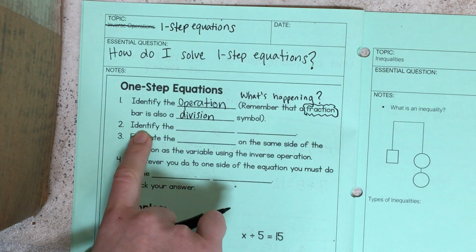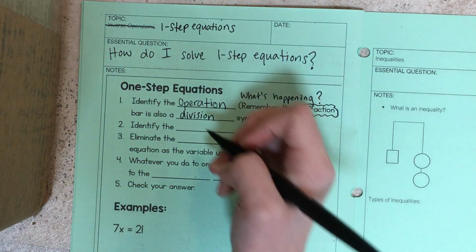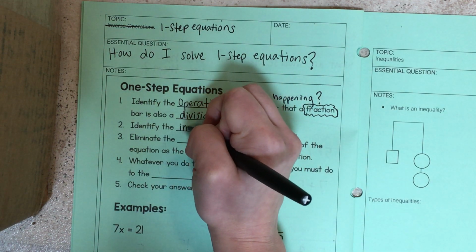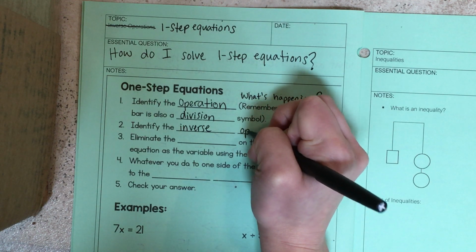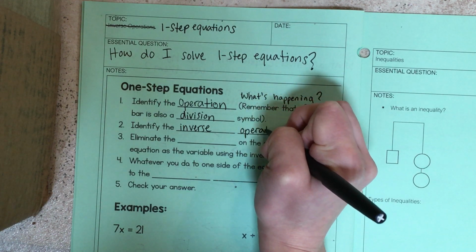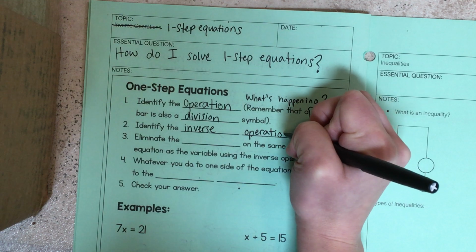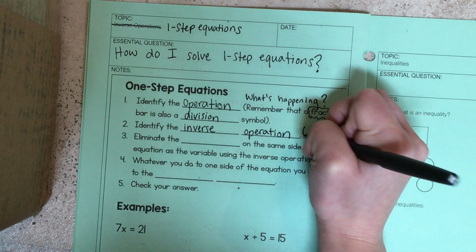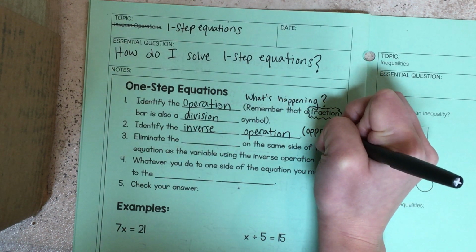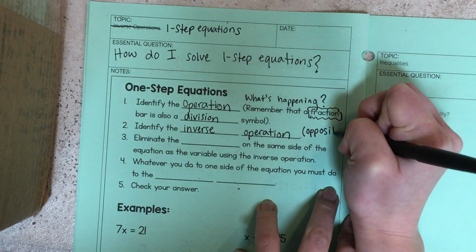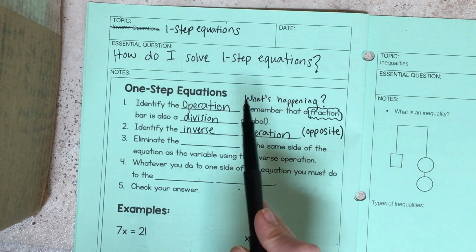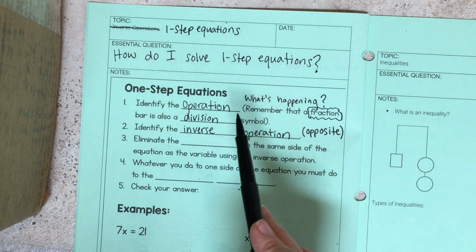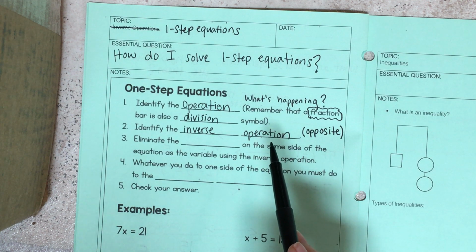And then once you know the operation, you're going to identify the inverse operation. Once you know what operation, then you can identify the inverse operation, or you can think about it as the opposite operation. So if we see that it has addition, the opposite would be subtraction.